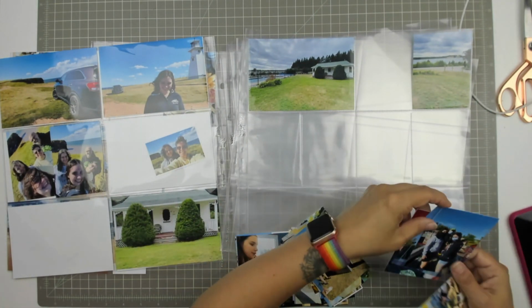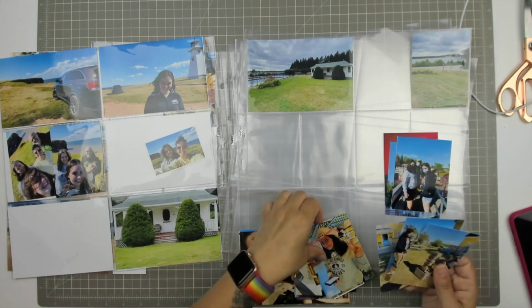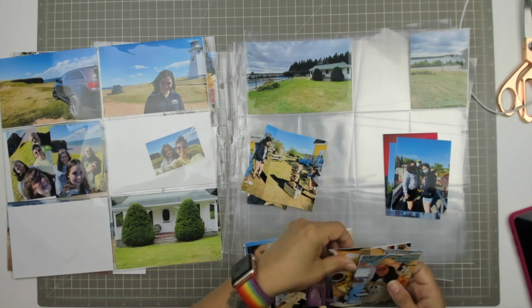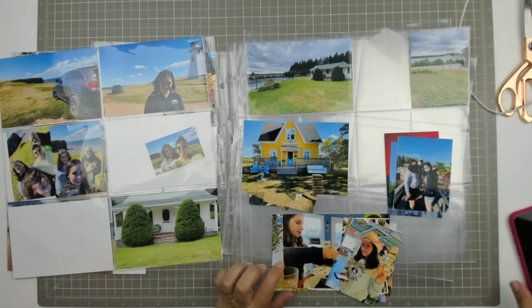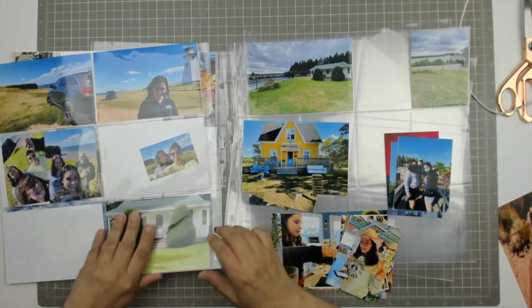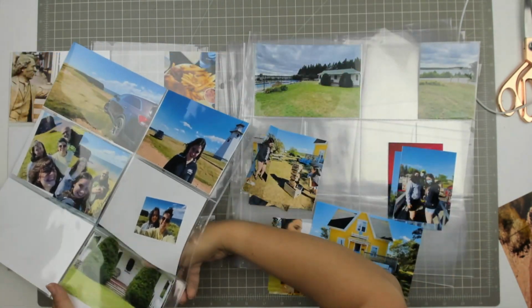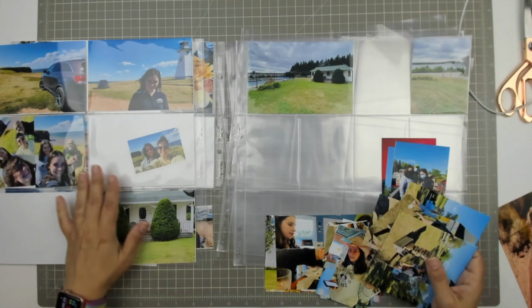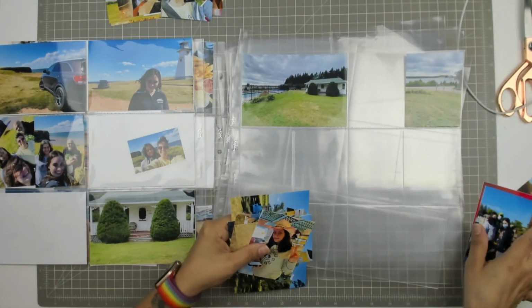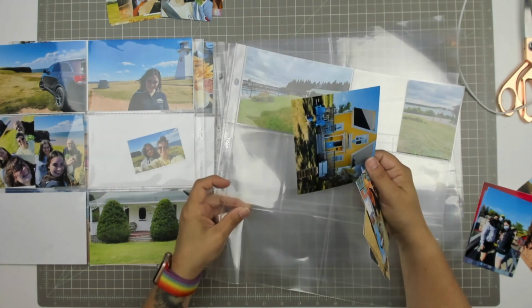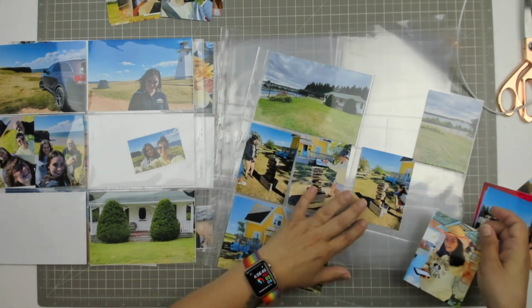As you can see, I'm just trying to space out my photos and my stories so that the photos that go together will be together, and trying to make it so that I don't have to turn a page to see the rest of the photos that go with one particular outing or one particular story. I'm trying to decide here.